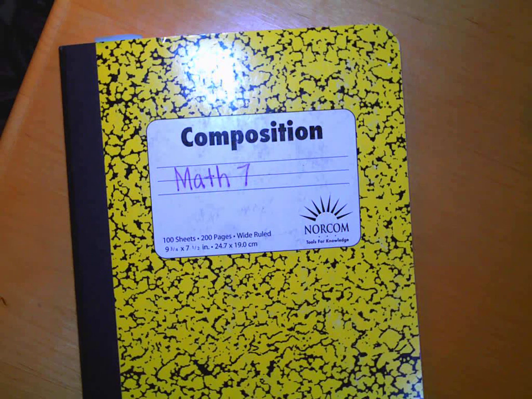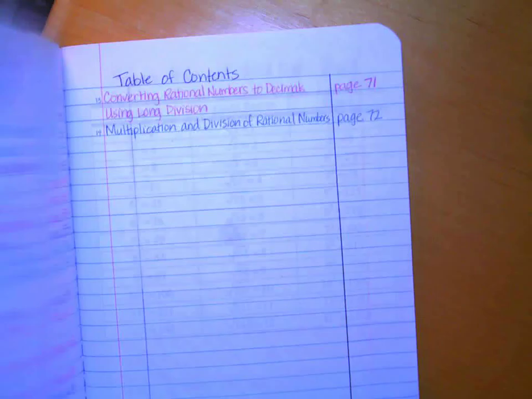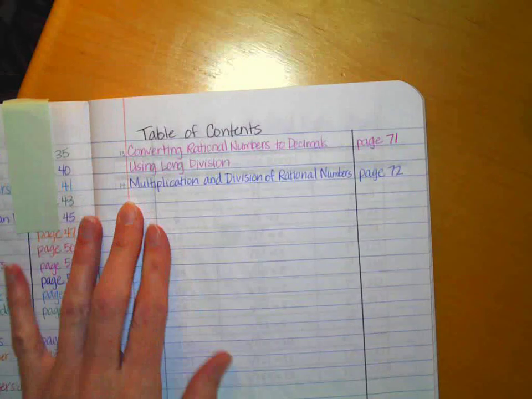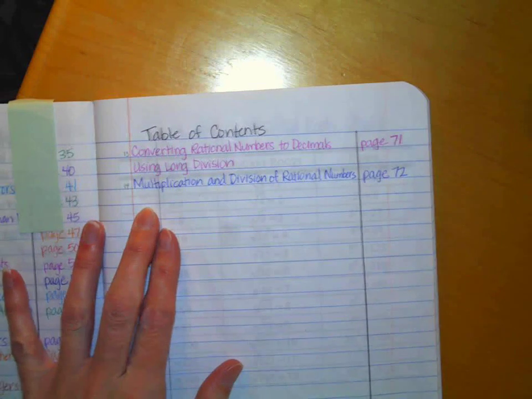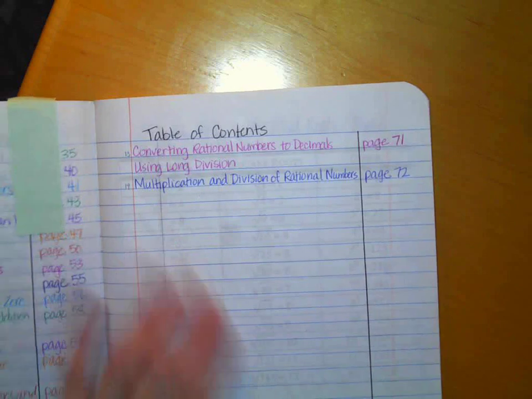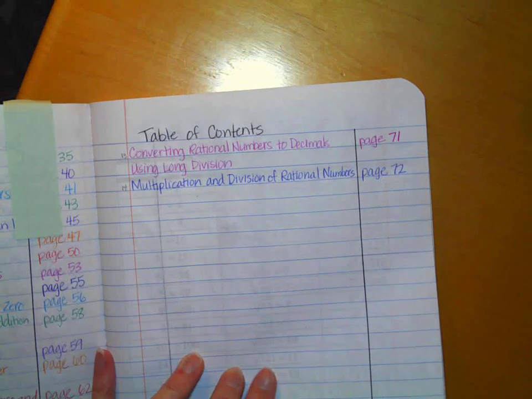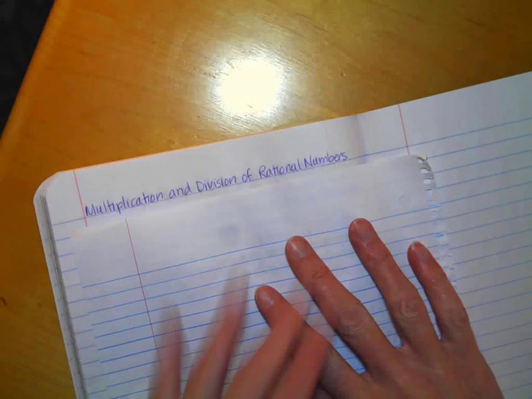Hello, Math 7 students. We are starting Module 2, Lesson 14, and it is called Multiplication and Division of Rational Numbers, and it can be found on page 72 in my comp book, so we're going to turn there now. Multiplication and Division of Rational Numbers.